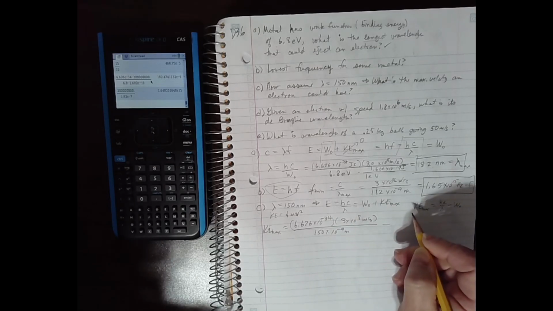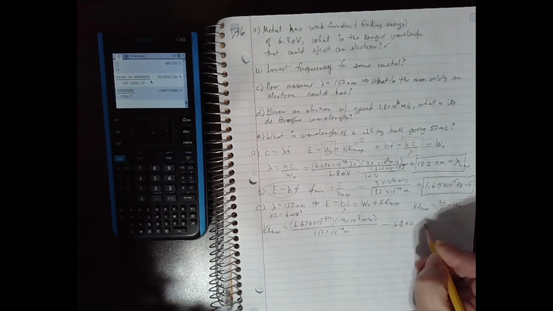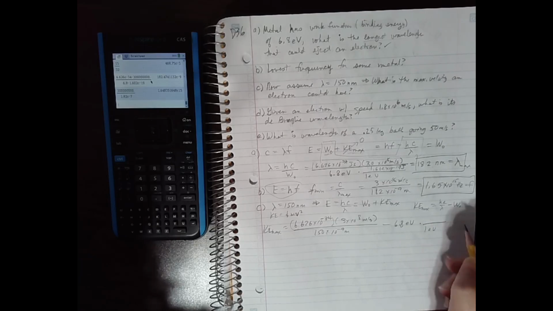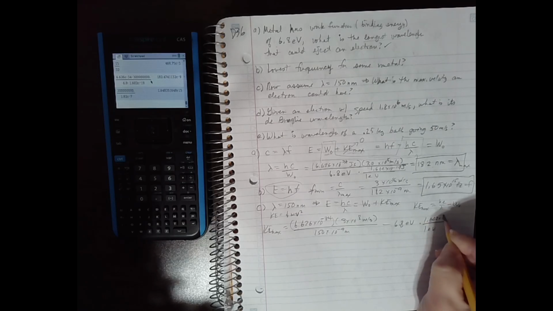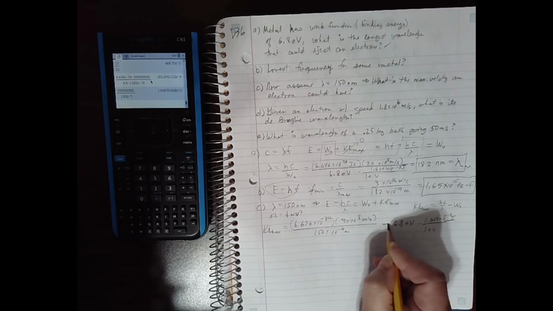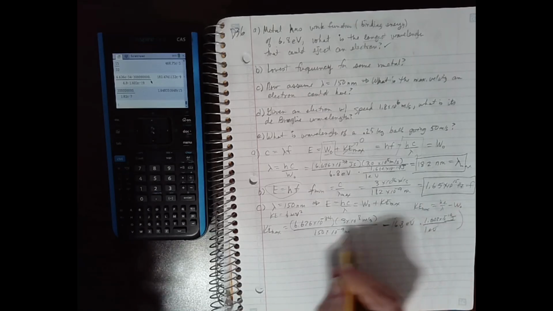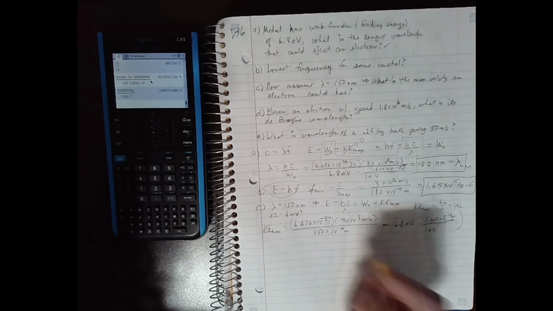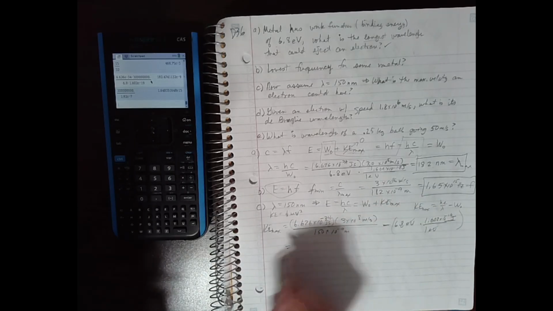And then the work function is the 6.8 electron volts times 1.602 times 10 to the negative 19 joules for 1 electron volt. So this is multiplied here. Electron volts cancel, we get joules there. This was joule seconds, and so we get joules. Good.